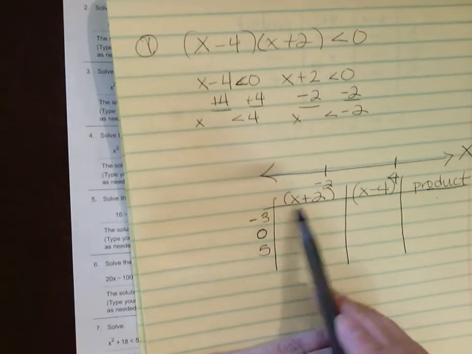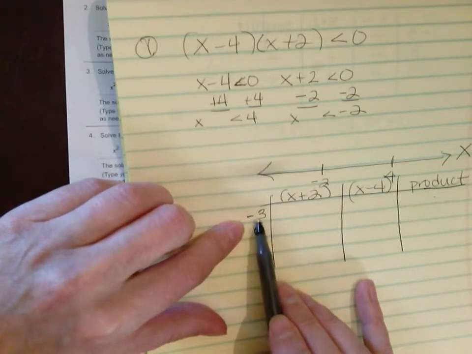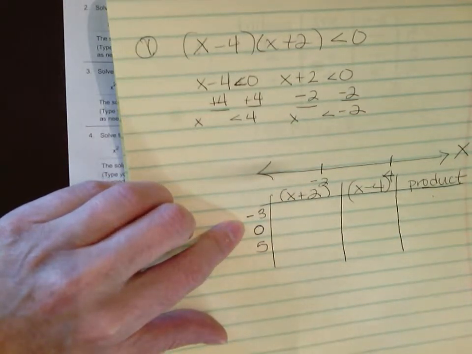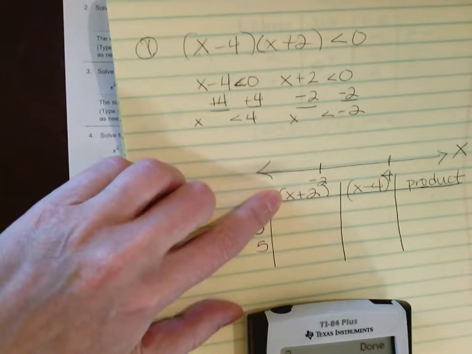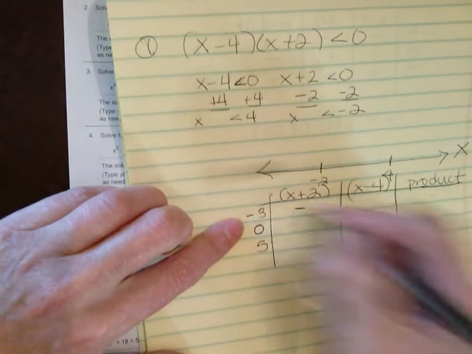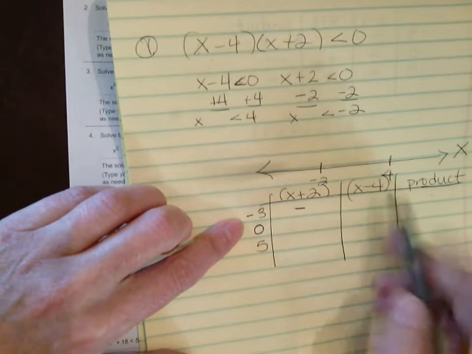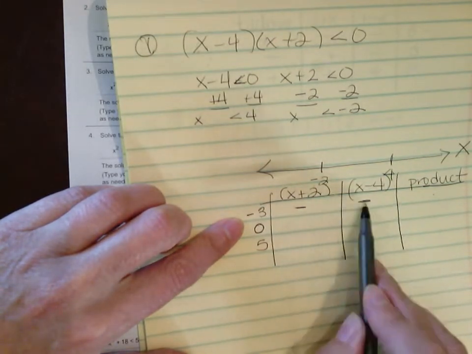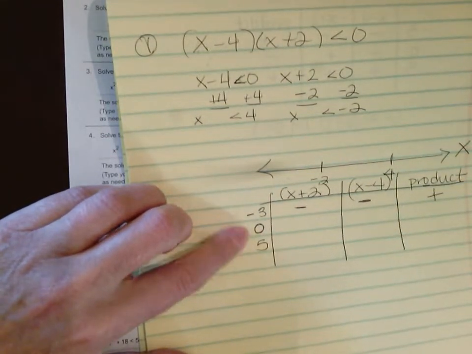So let's plug each of these numbers in to where they came from. So let's see. The negative 3, if you plug it in here, all I need to know is what the sign of that would be. So let's see. If I put negative 3 here, I'd have negative 3 plus 2, which gives me negative 1. So again, I just need to know that it's negative. If I put a negative 3 here, negative 3 minus 4 also gives me a negative. So what happens if you multiply these two numbers together? Negative times a negative is a positive.